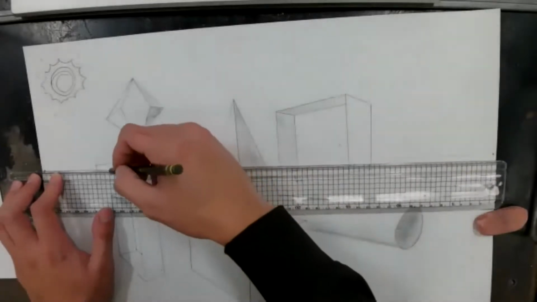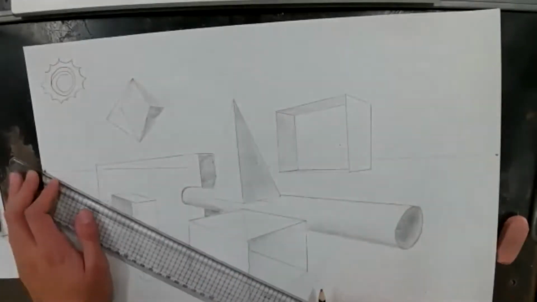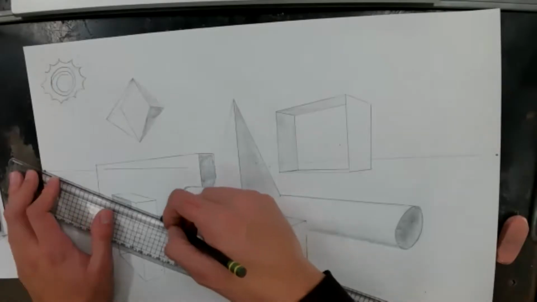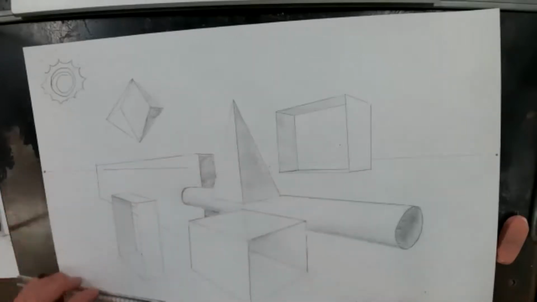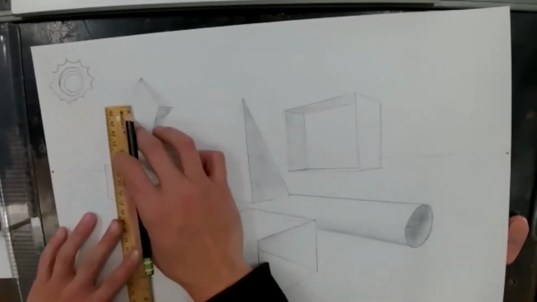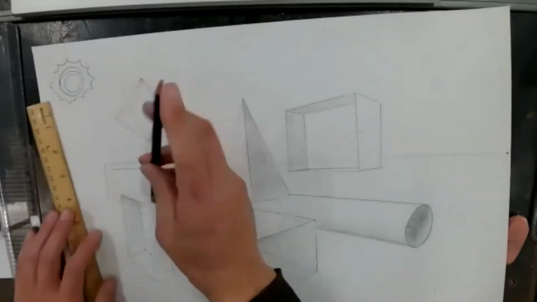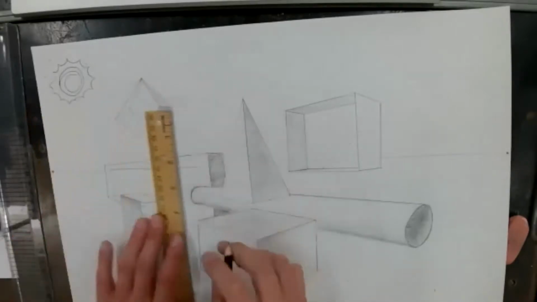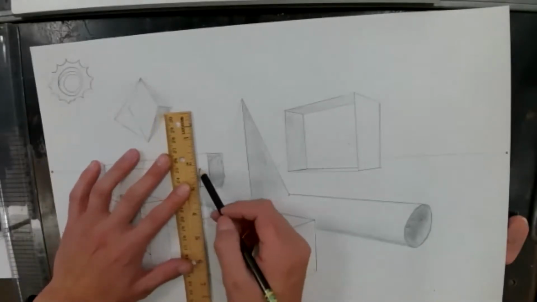I'll make openings on this one. So I'm thinking of making windows on this shape.